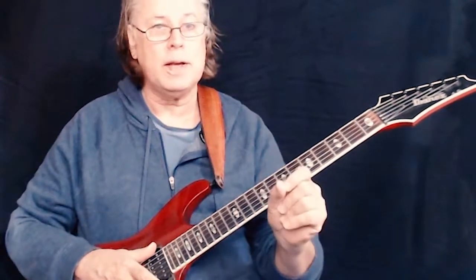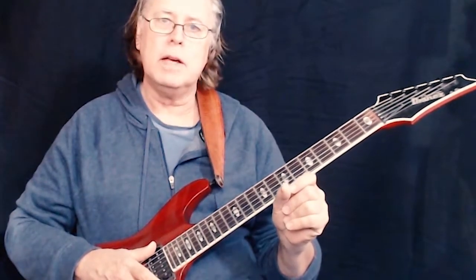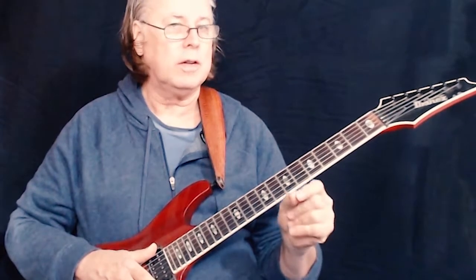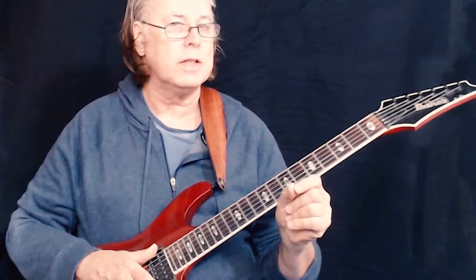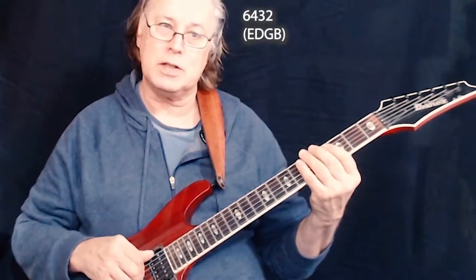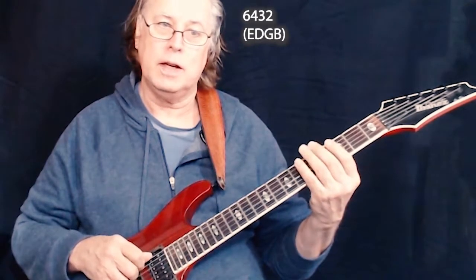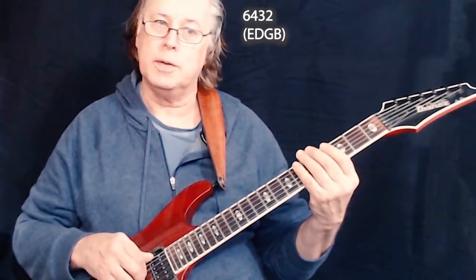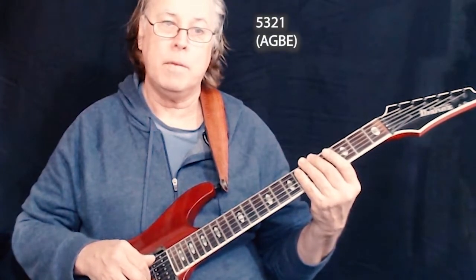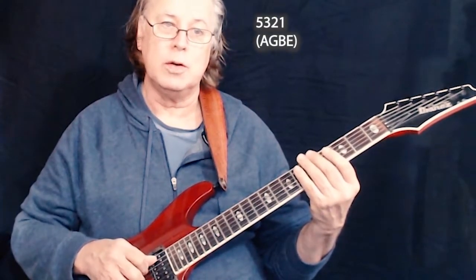Now drop 3 is what I would call a split string set. So on guitar, drop 3 chord voicings tend to work out on one of 2 string sets. One would be 6, 4, 3, 2. Or 5, 3, 2, 1.